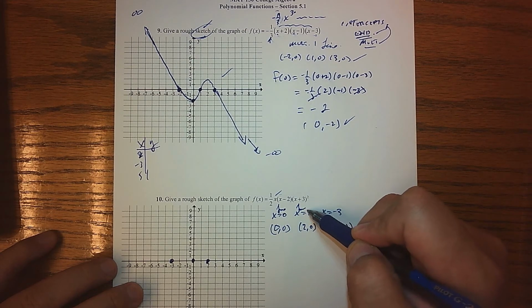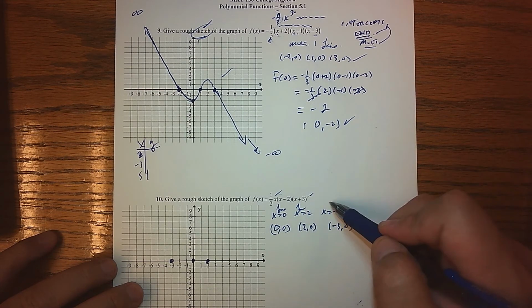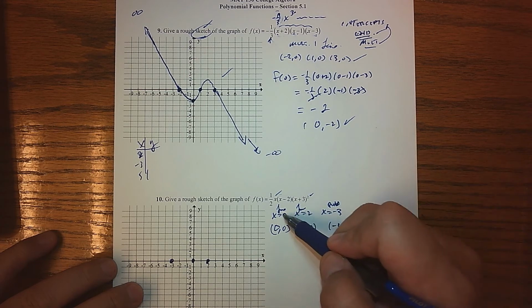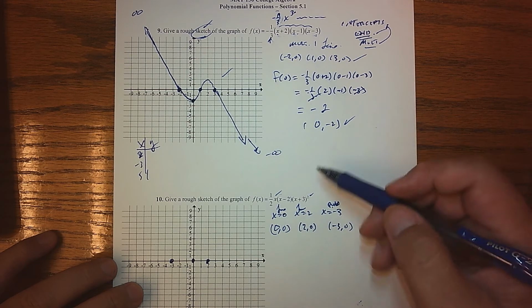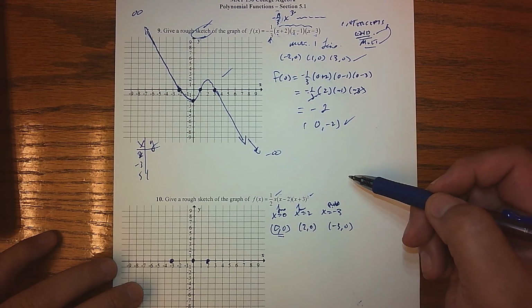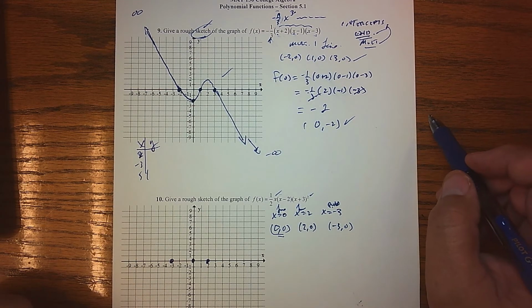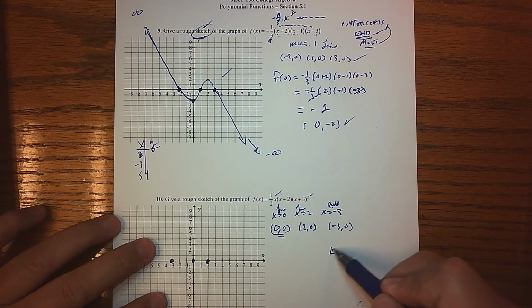This one behaves like a line, multiplicity 1, but this guy behaves like a quadratic, right? It's going to basically touch. So cross, cross, and touch. Unfortunately, the y-intercept's the same here, so we'll just deal with that. And then what about my end behavior?